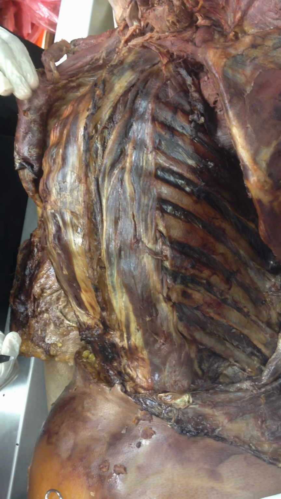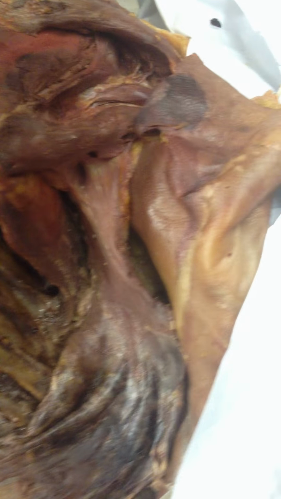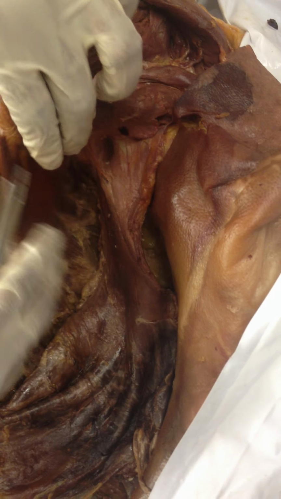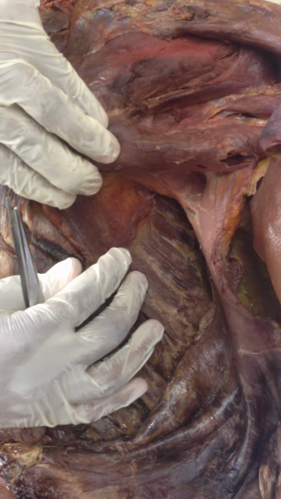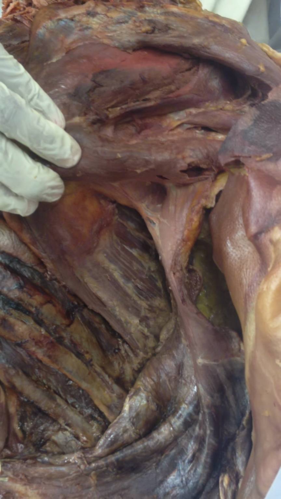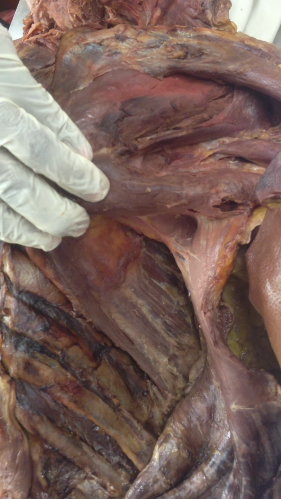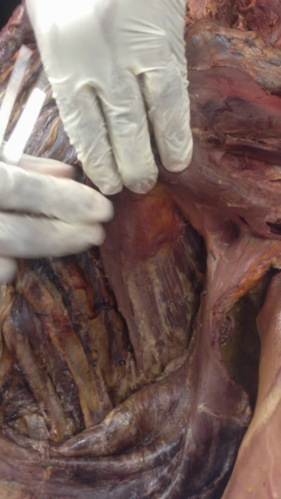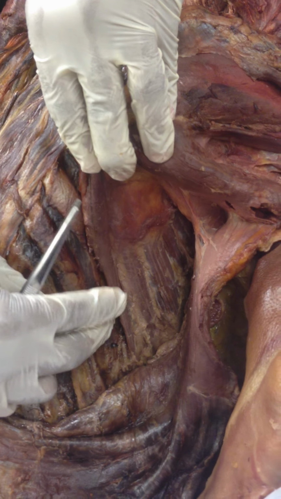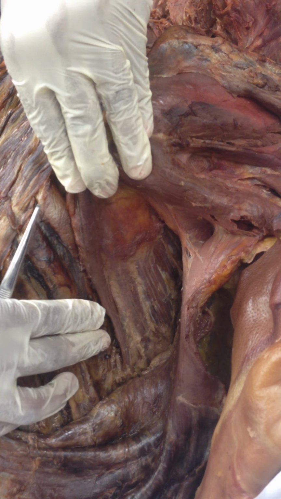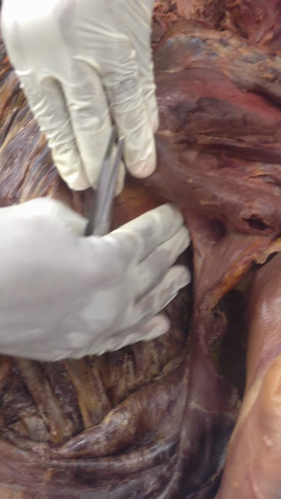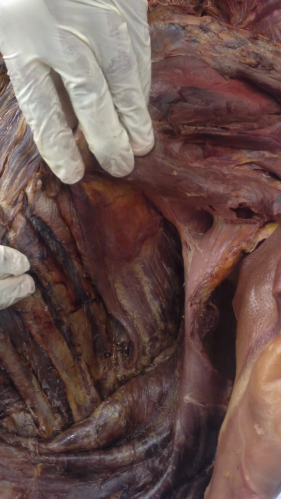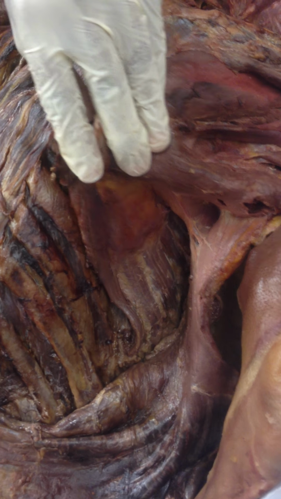Serratus anterior. Might be better on the other one. Actually, oh no, here we go. Okay, it originates from the external surfaces of the upper 8 or 9 ribs, and it inserts into the anterior surface of the medial border of the scapula. Its nerve supply is the long thoracic nerve, C5, C6, C7, and C8.